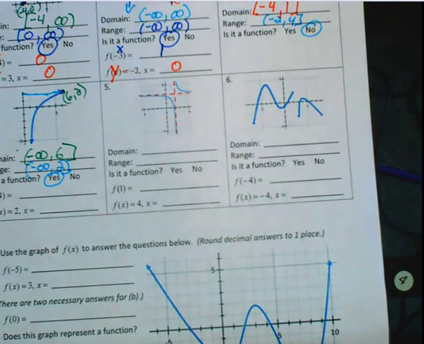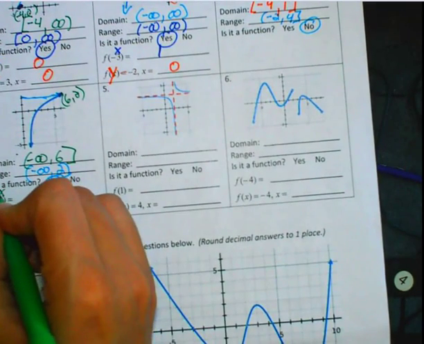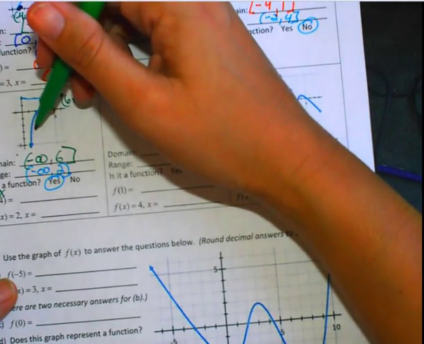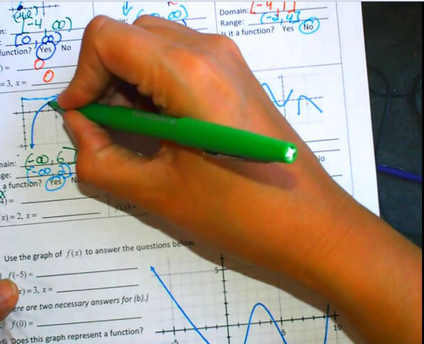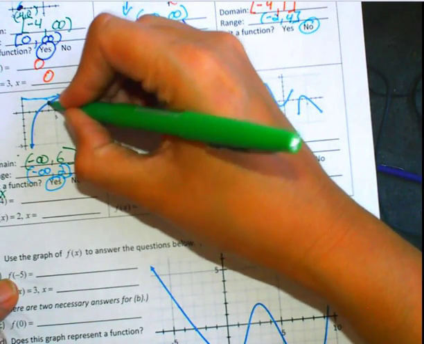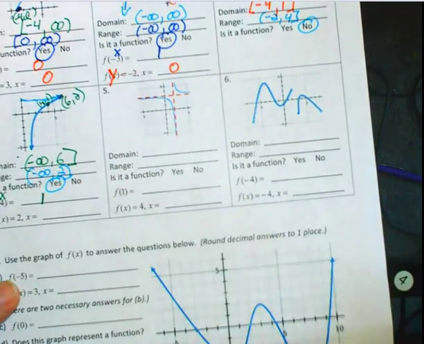All right. We have f of 4. So it's asking when x is 4, what's my output or what's my y value? So let's go find where x is 4. All right. What's my y value, which is right here? So that's going to be 4 comma 1. So where x is 4, y is 1, or my output is 1.